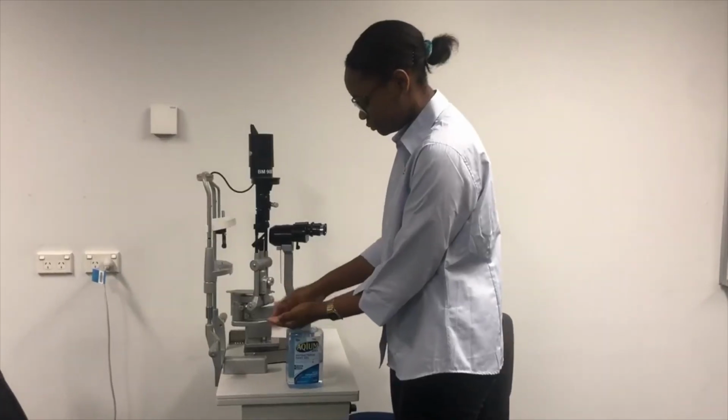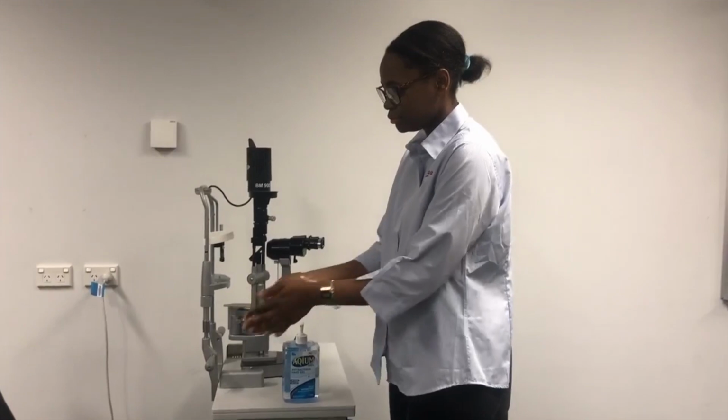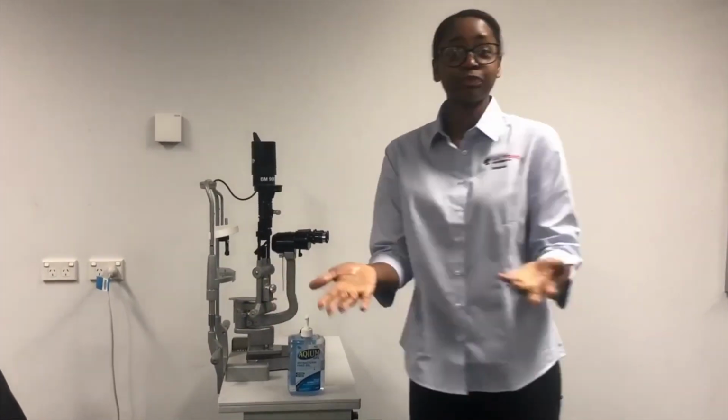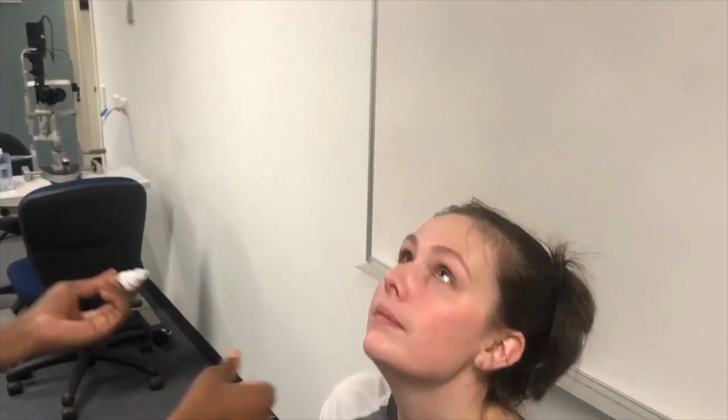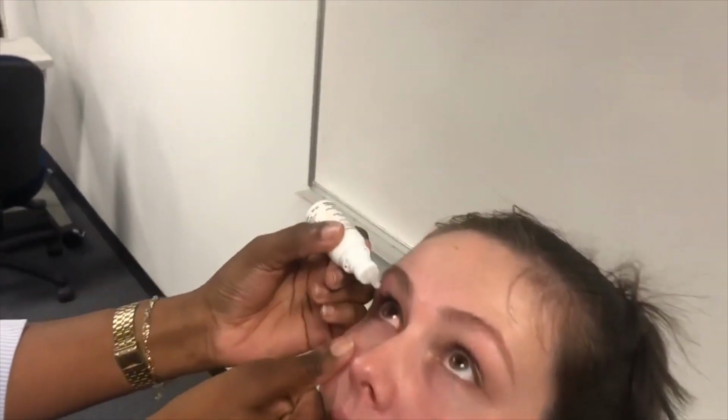Prior to testing, be sure to also sanitize your hands and ask your patient if they are allergic to anything, just as you would for the TBUT testing. Are you allergic to any anesthetics or preservatives? No. Good. So we're just going to put these drops in so we can do the Schirmer test. Perfect. The first step is to apply anesthetics if the orthoptist has chosen to utilize them.